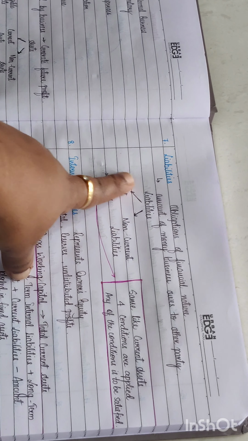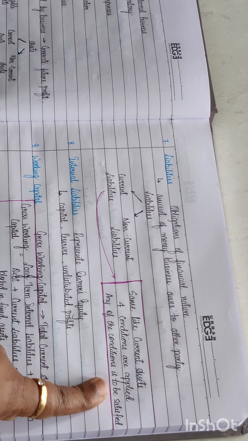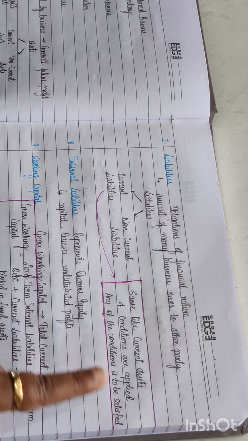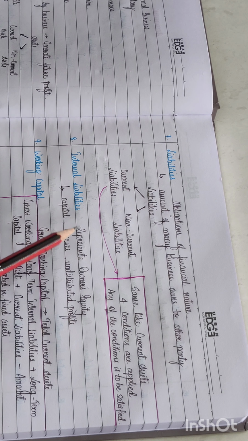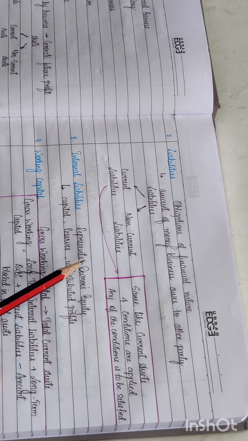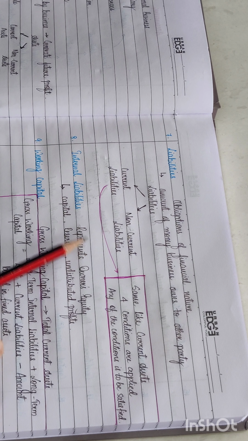For current liabilities, the same 4 conditions are applied, any one of which is to be satisfied, same as before. Next come internal liabilities: owner's equity, capital, reserves, undistributed profits. Owner's equities represent internal liabilities.